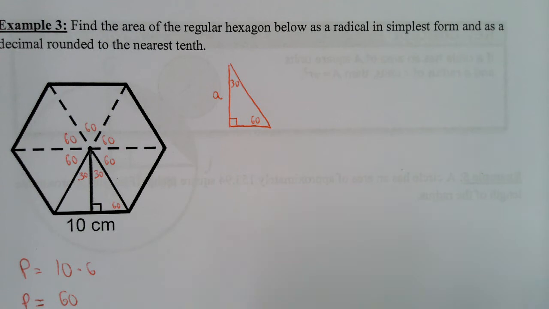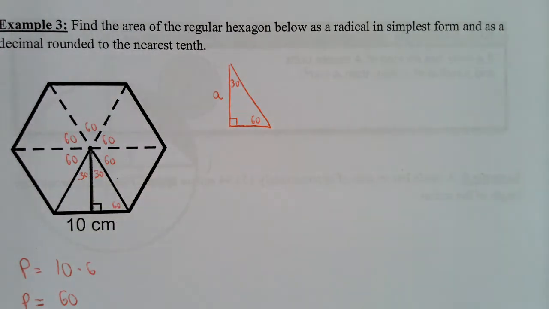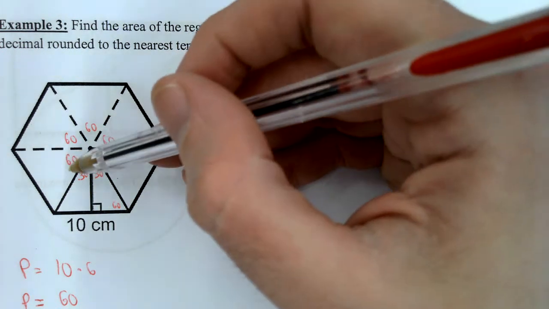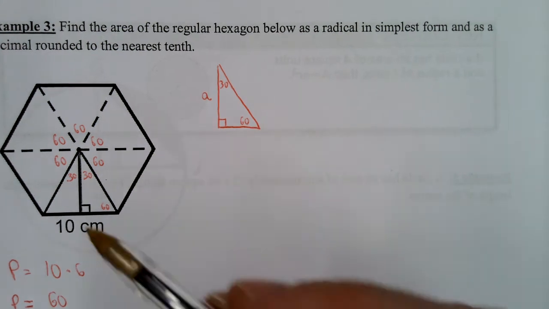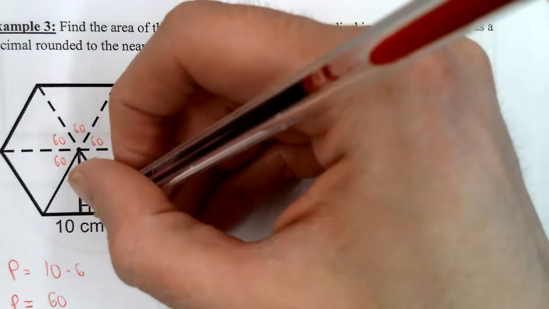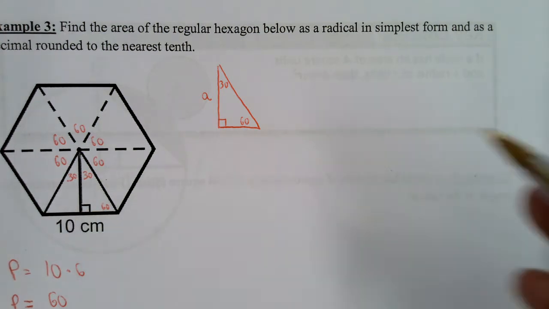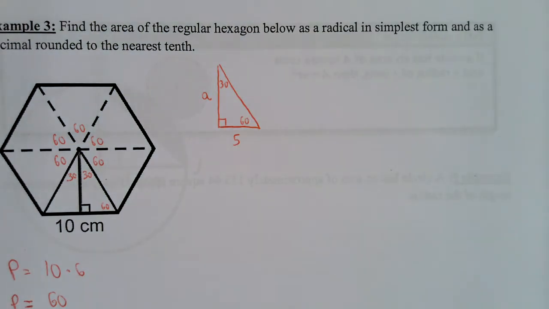If you look at these two triangles down here, these are actually going to be congruent because of hypotenuse leg. This leg is the same, so reflexive property, and the hypotenuses are congruent. So hypotenuse leg. So bottom line, why I'm doing that is because that means that each of these segments are going to be the same. So each of these segments are going to be 5. So this is 5 down here. Half of 10. That's why it's 5.